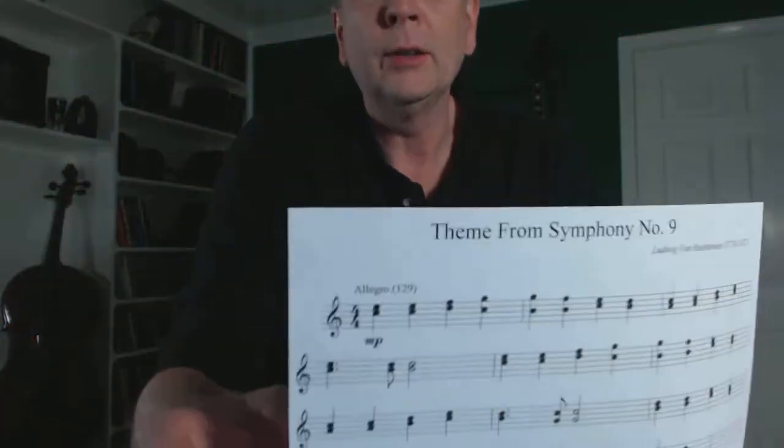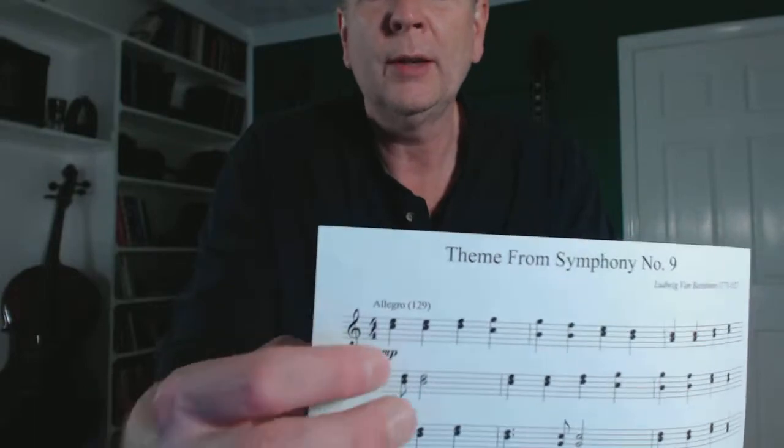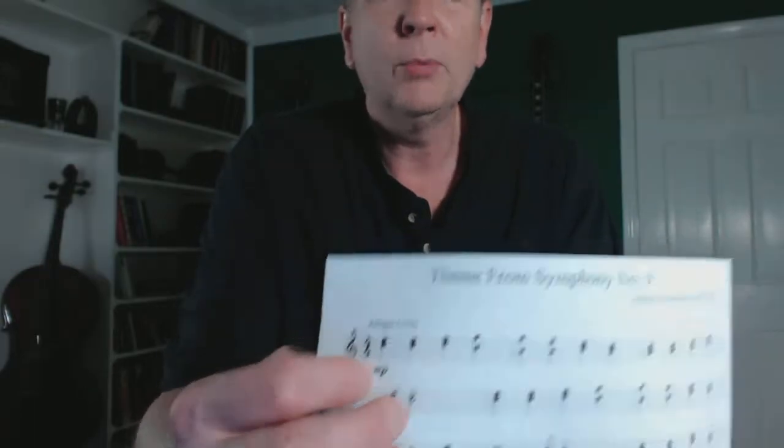There's a lot of Italian in sheet music, and that MP right there stands for mezzo piano. M-E-Z-Z-O is mezzo, and that roughly translated means medium. And piano, it's spelled just like the piano at your house. And piano means soft. So mezzo piano is medium soft.